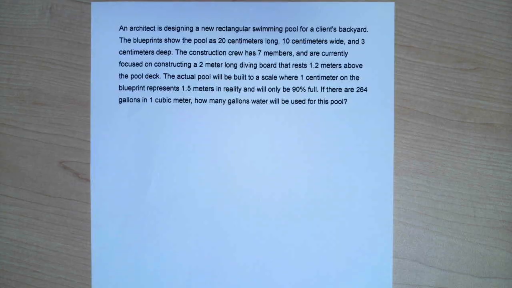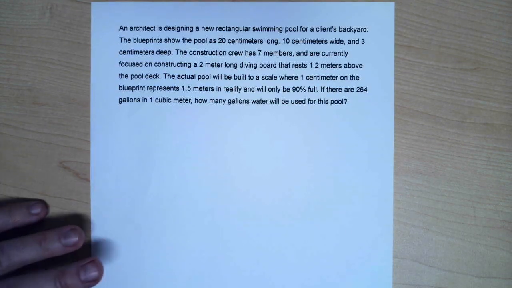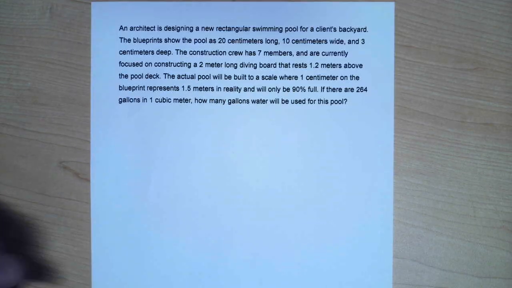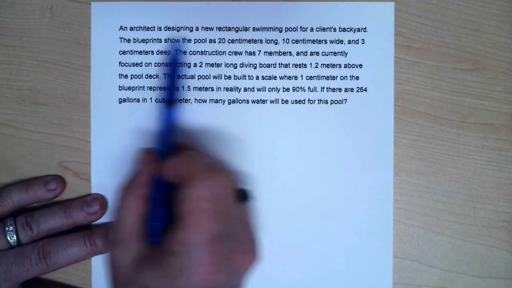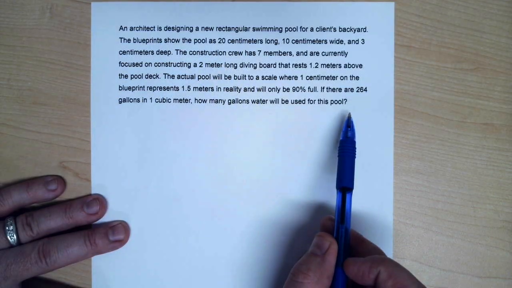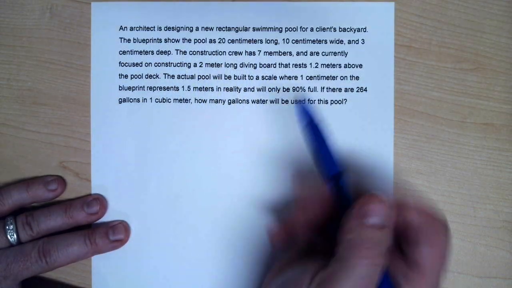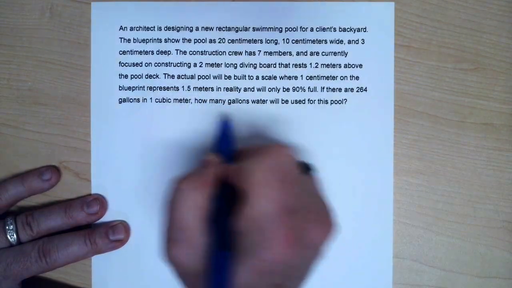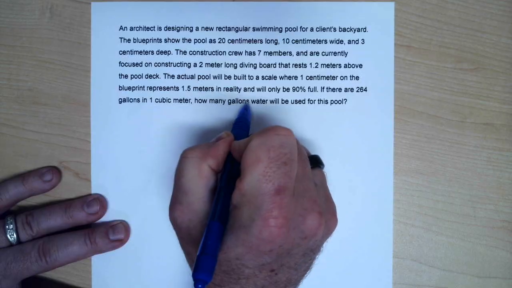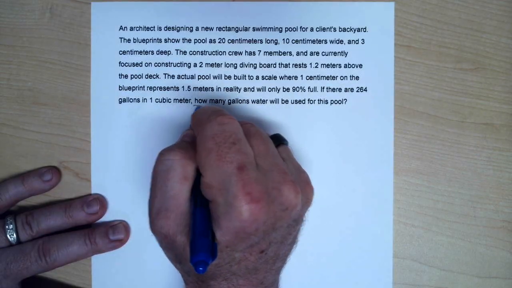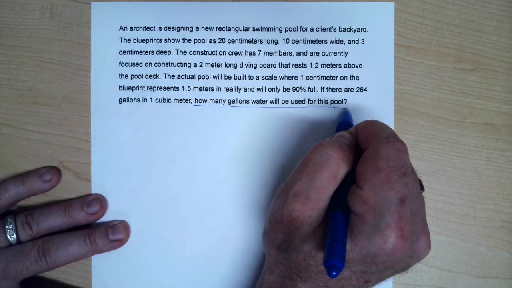The first thing we should do is figure out what exactly I am being asked to find. Now it happens to be the very last sentence here. Certainly in common word problems, it could be up front. It could be at the end, but it also could be in the middle. I want to highlight how many gallons of water will be used for this pool. There's probably an "of" that should be right there. So how many gallons of water should be used for this pool?